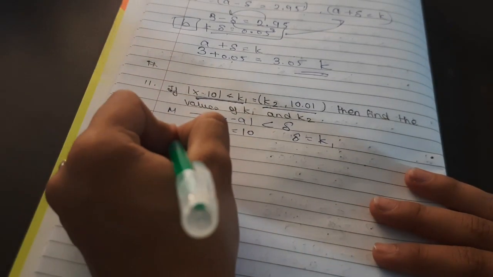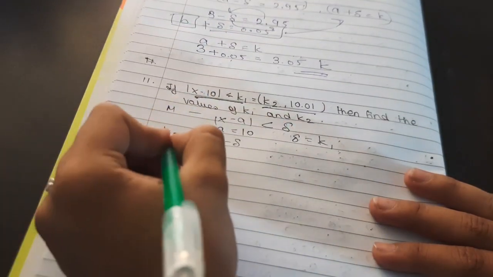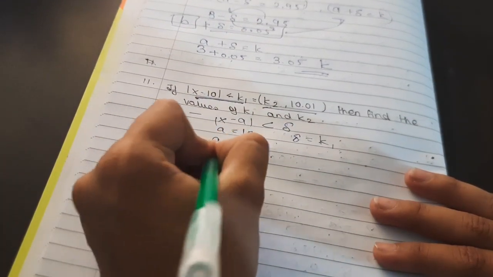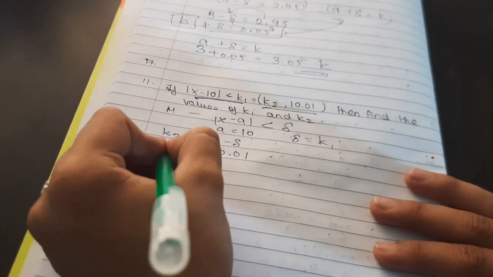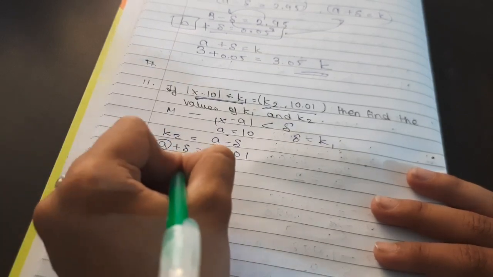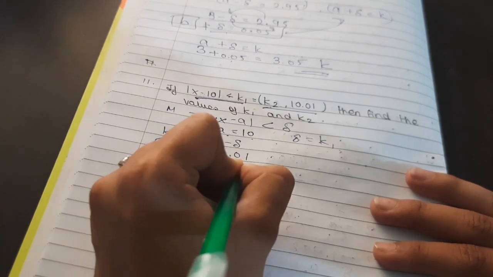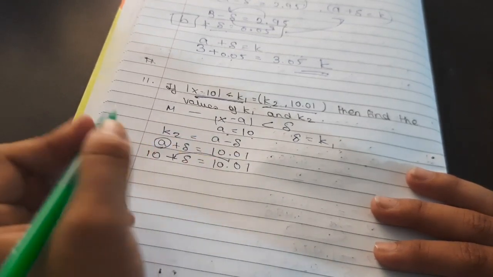So k2, that is a minus delta and a plus delta, it is 10.01. So in the value of a, can I put 10? Any value, if I keep 10, then 10 plus delta is equal to 10.01. So delta I will keep here itself, I will not shift.